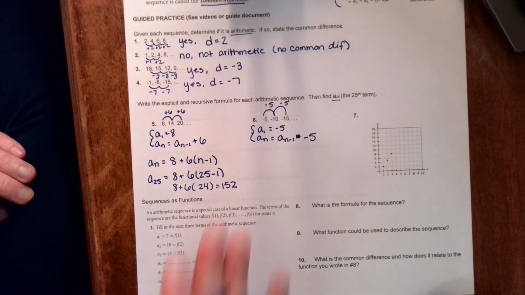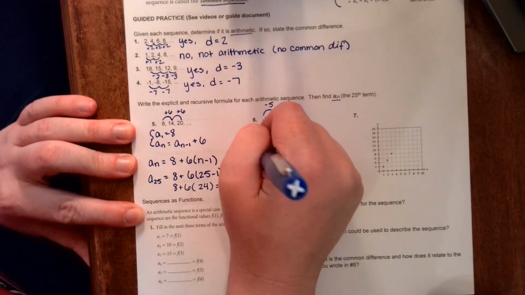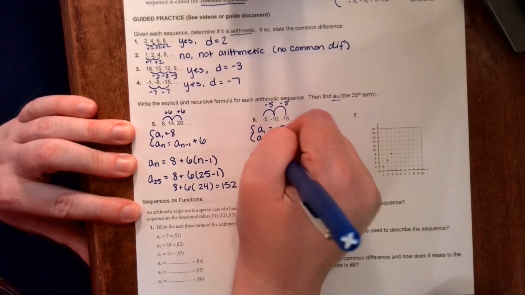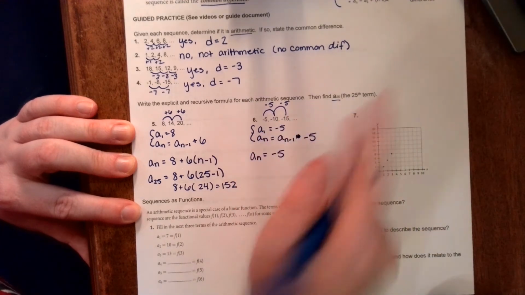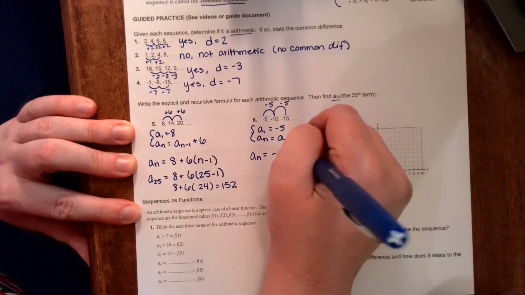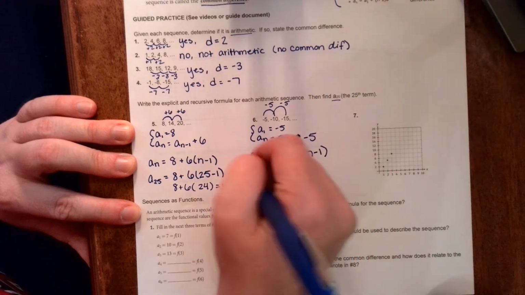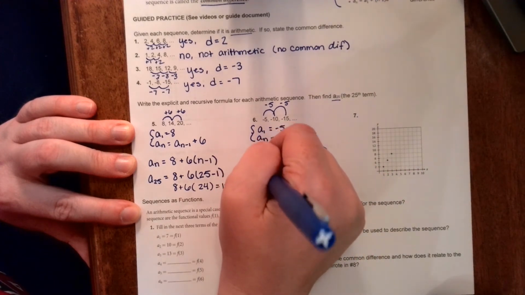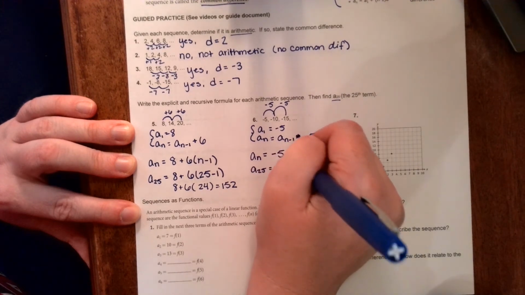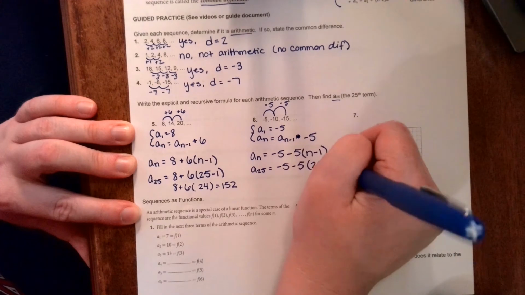Okay, our explicit formula is a sub n equals our first term, which is negative 5, plus our common difference, which is negative 5, so we'll just do minus 5, times n minus 1. We want the 25th term. We'll plug in 25 for n.